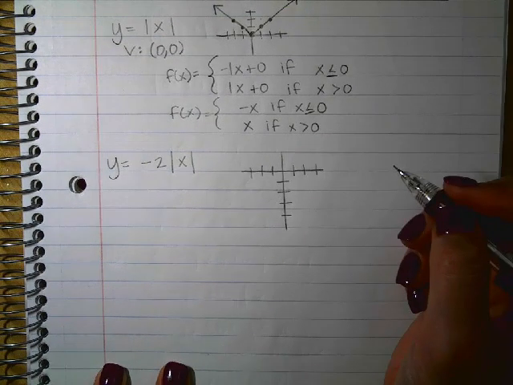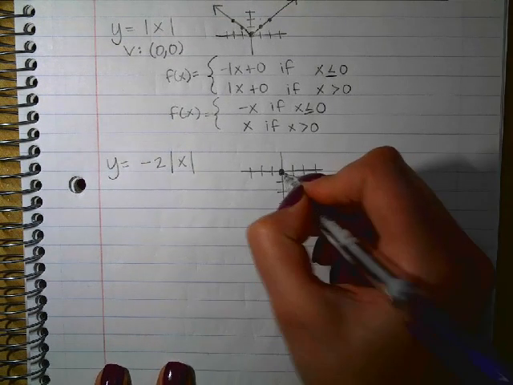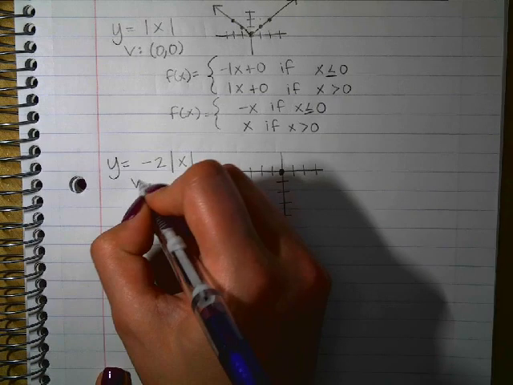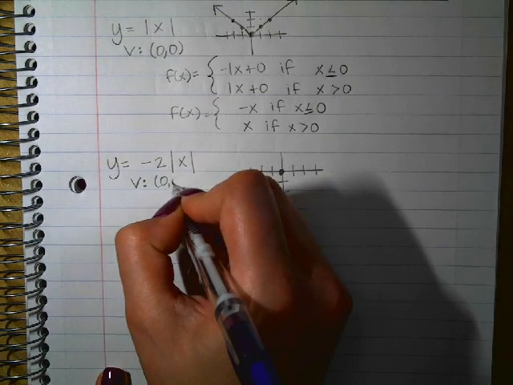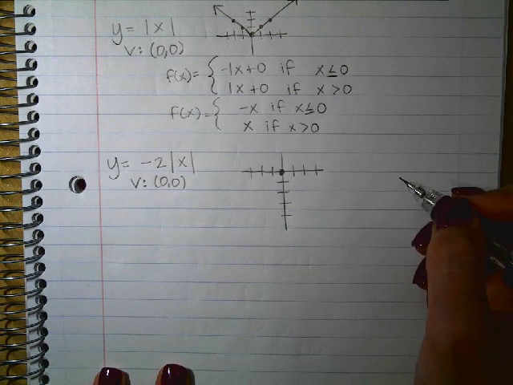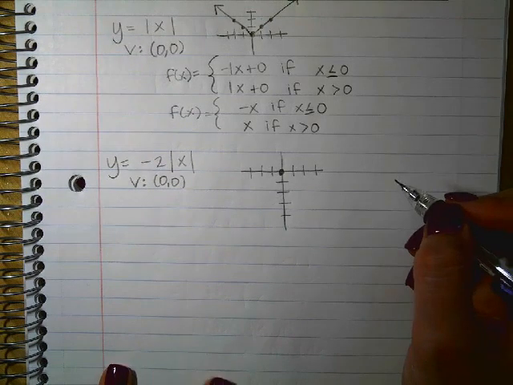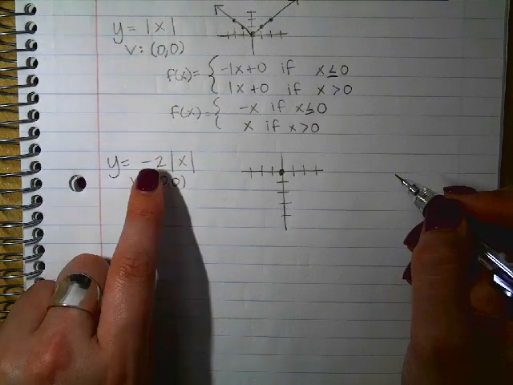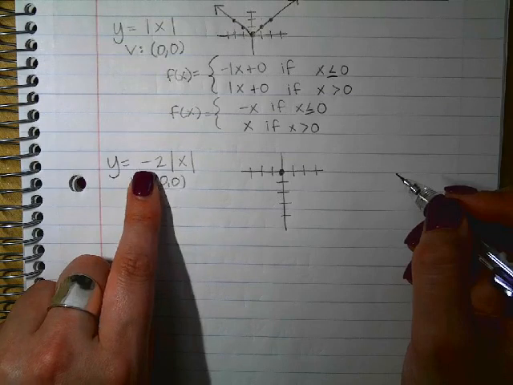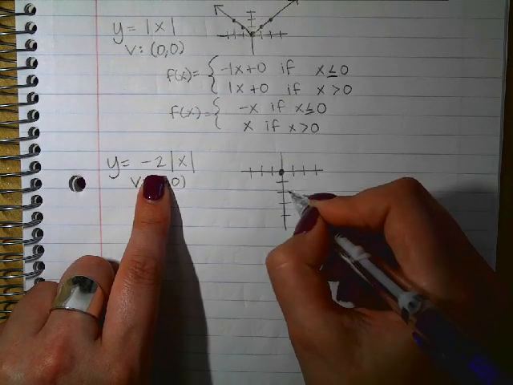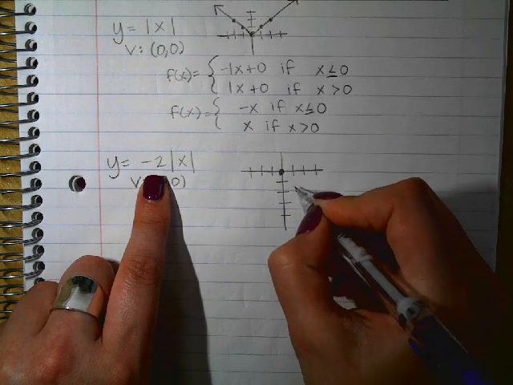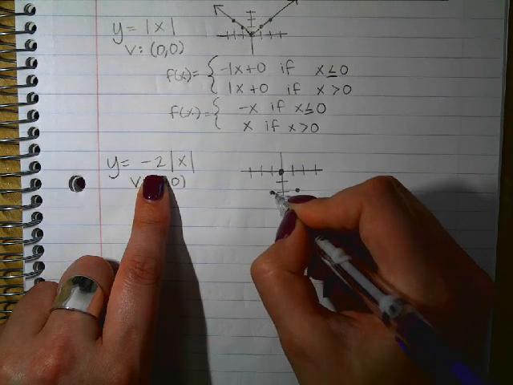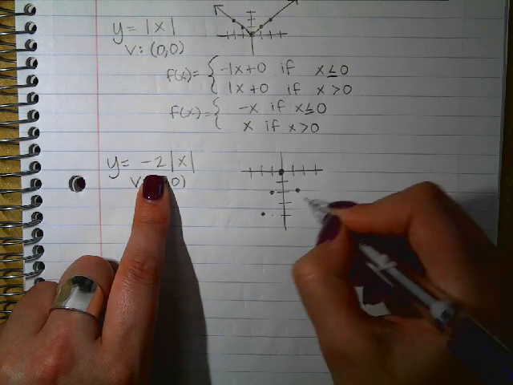So this one still has a vertex at 0, 0. Do you guys remember what it does from there? It goes down because it's negative. So down 2 over 1. So this one has been stretched. Down 2 over 1.